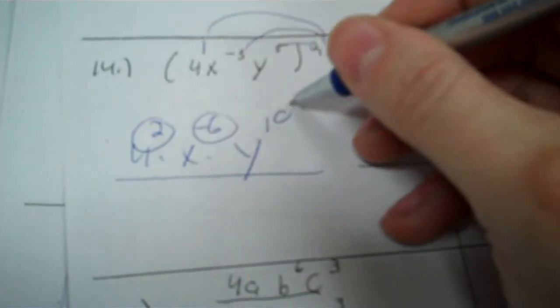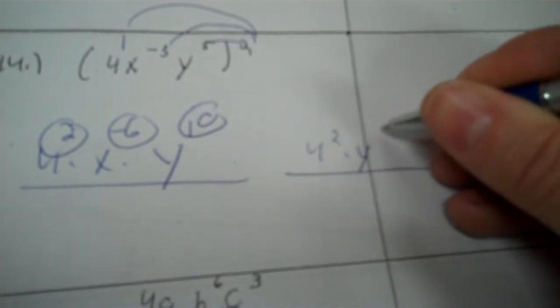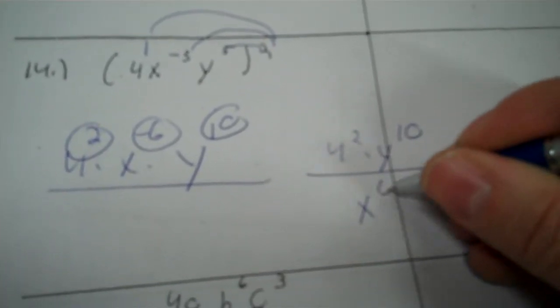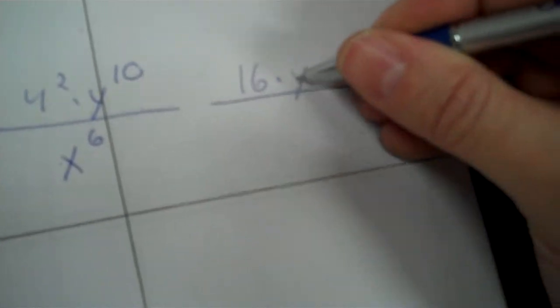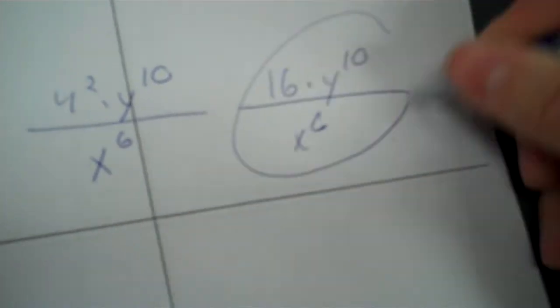Okay, I got 4xy. 2, negative 6, and 10. I don't need to add anything because every base appears once. Okay, the 2 and the 10 stay, so 4 to the second times y to the 10th, and then the x goes downstairs, so it's 6. This can be simplified to 16. Boom.